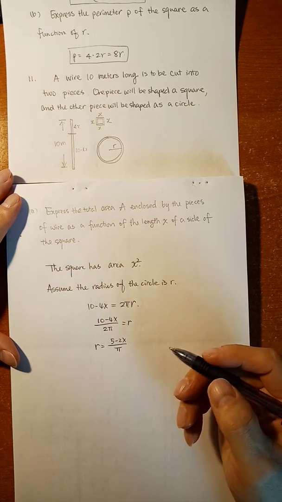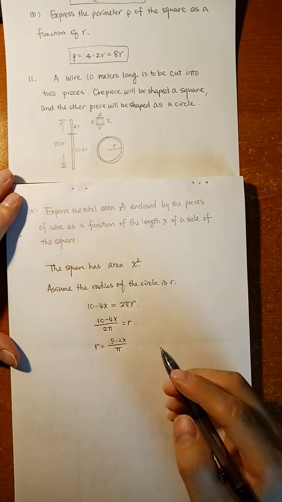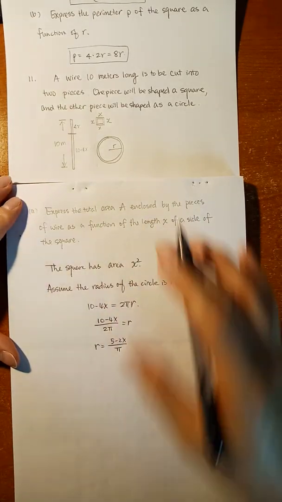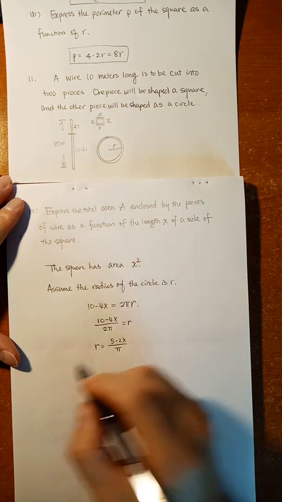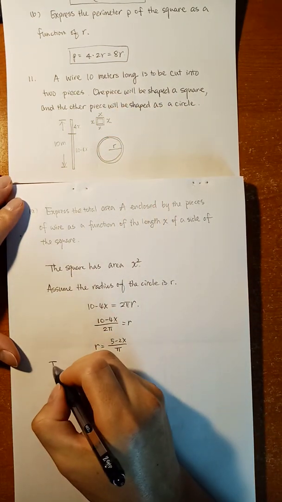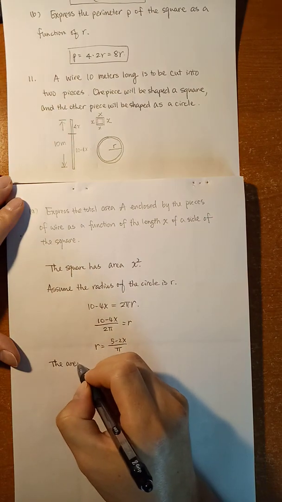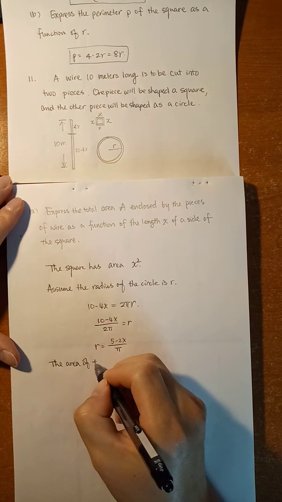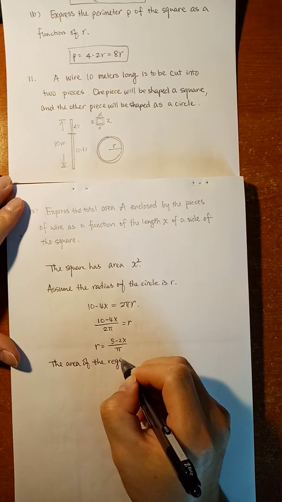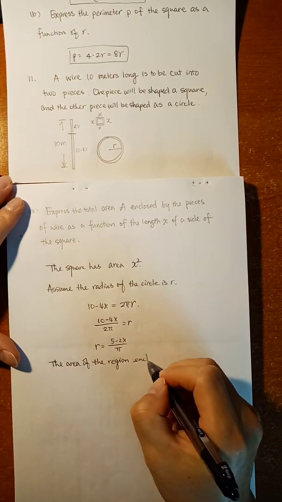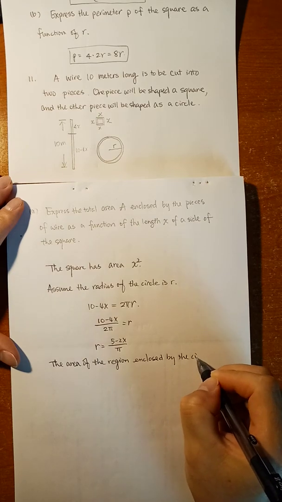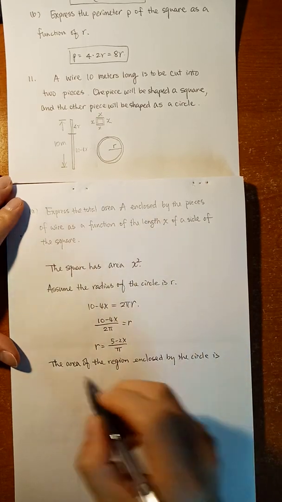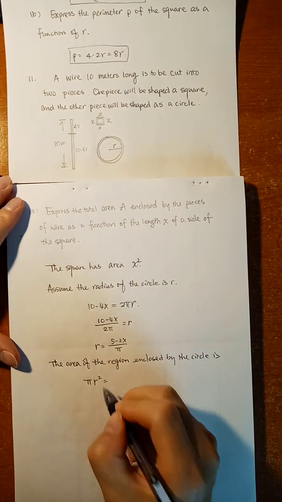Why do we need r? Because we are looking for the area of the disk, the region enclosed by the circle. The area of the region enclosed by the circle is pi r squared.